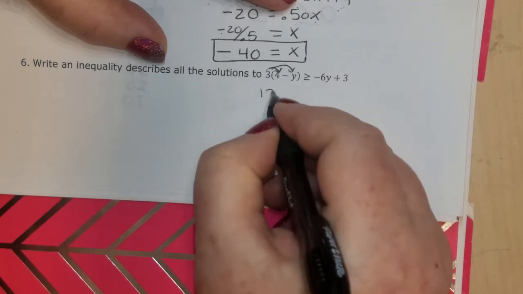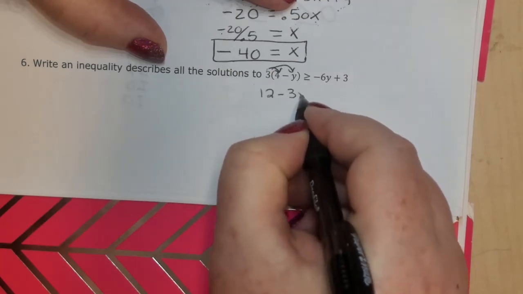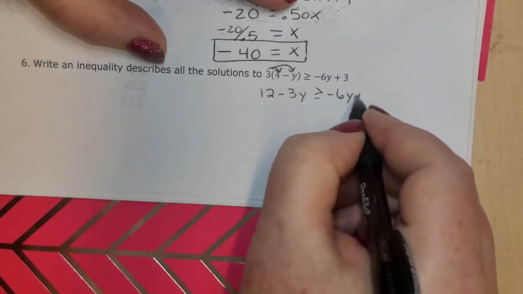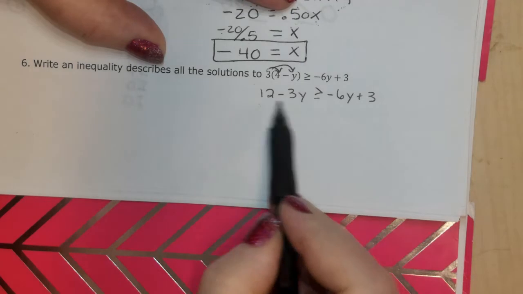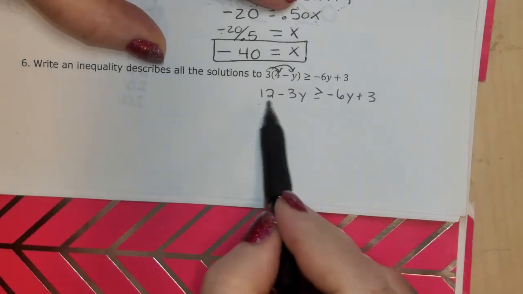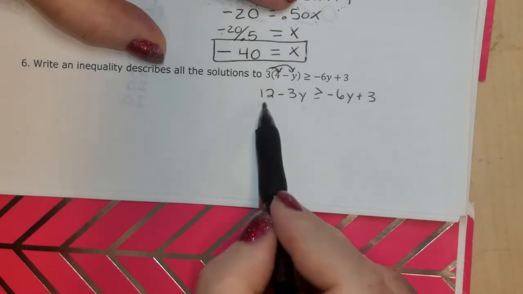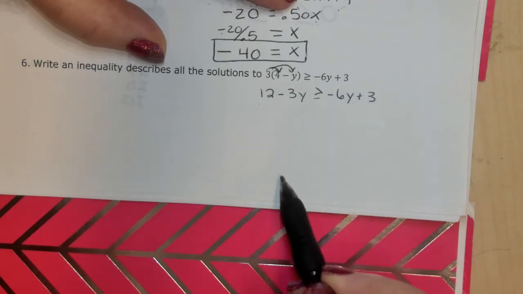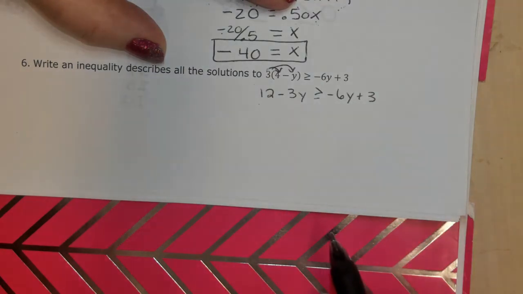So you have 12 minus 3y is greater than or equal to negative 6y plus 3. On the left, nothing to combine. 12 doesn't have a y on it, so they're not like terms. Negative 6y plus 3, nothing to combine. So now we start getting our variables together.